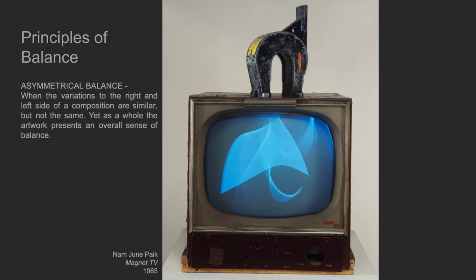Is this asymmetrically balanced or symmetrically balanced? I would say that visually it is asymmetrically balanced. The TV is so much larger and probably even heavier than that magnet. It's asymmetrical.